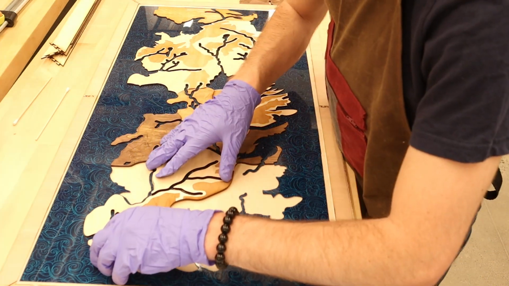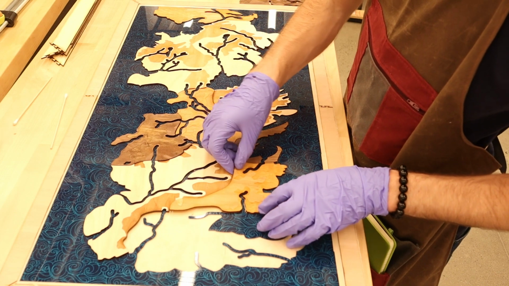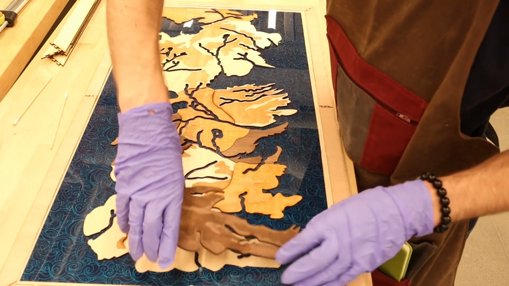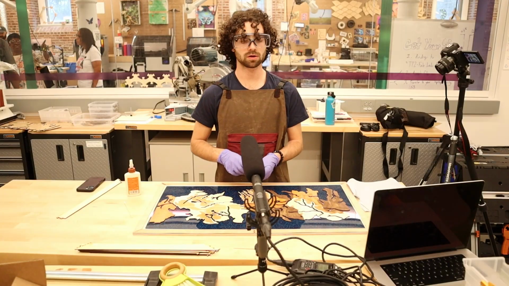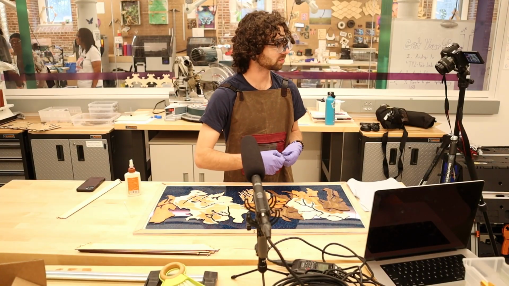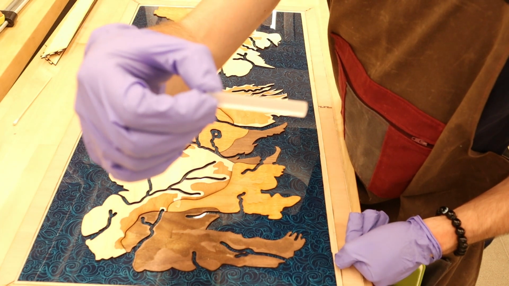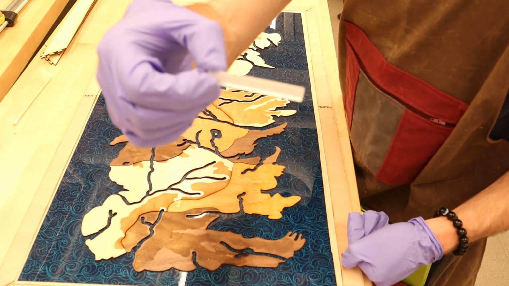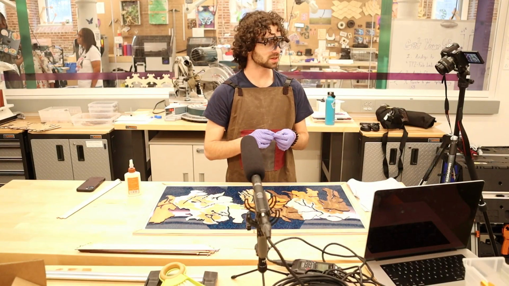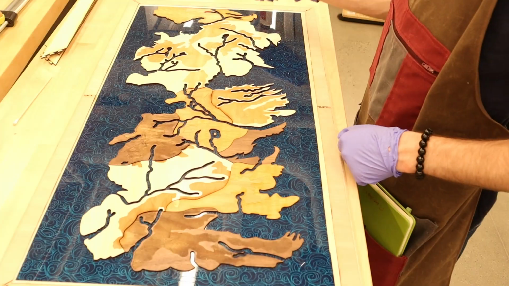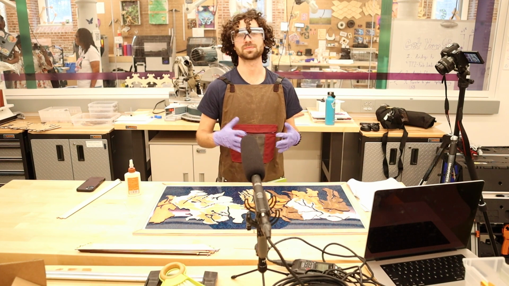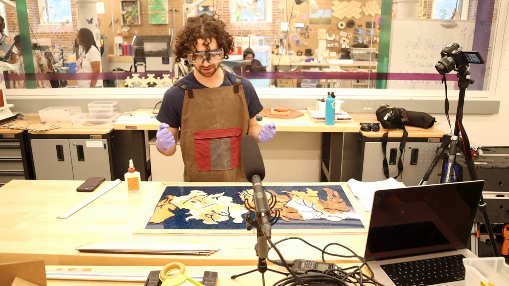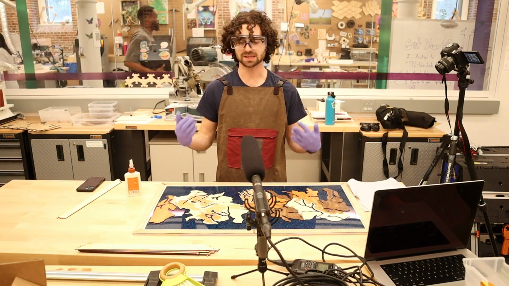This is the Reach. Now we have the Stormlands. At the very southern part of the map, we have Dorne. Now probably my favorite part of the entire map is the small piece of clear acrylic. And this goes in the most important spot in the entire map, the Wall. The Wall is by far the most prominent landmark in Westeros, and really brings everything together.